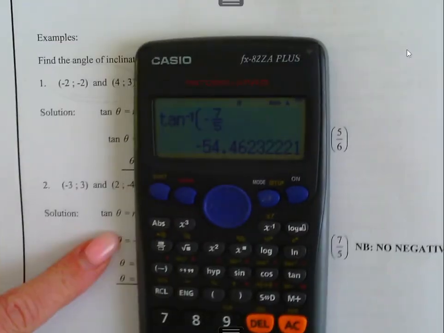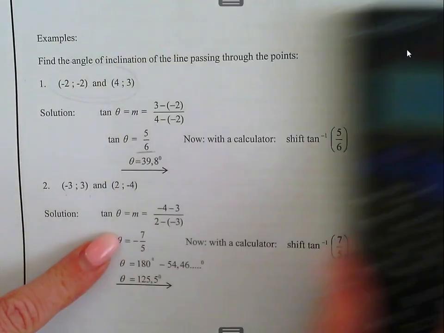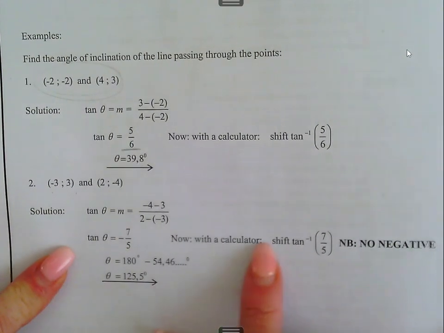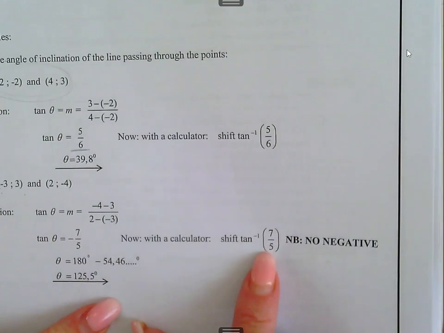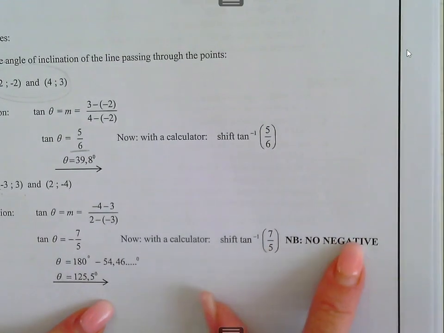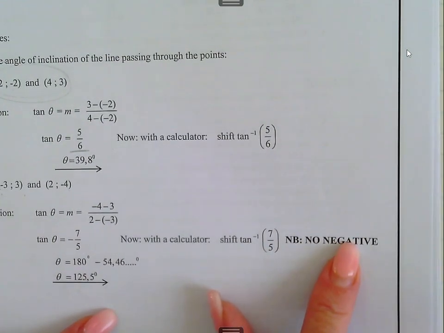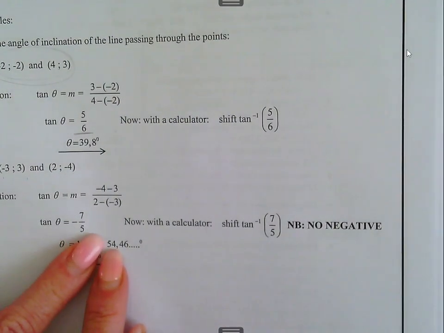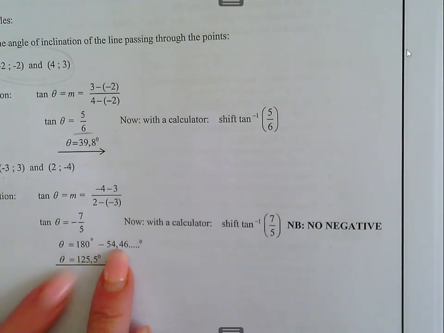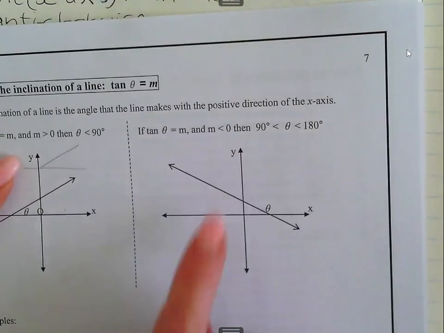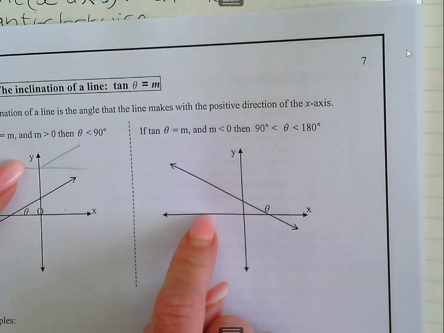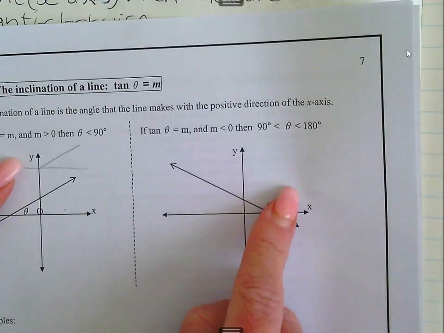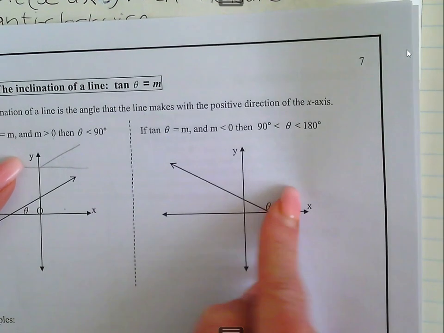So this you must just remember, if your gradient is negative, you press shift tan 7/5. You ignore the negative. Okay? Then when you get your answer, you'll get 54,46. But remember, we know this answer is negative. So it's not in that first quadrant, it's not 54,46. It's in the second quadrant.